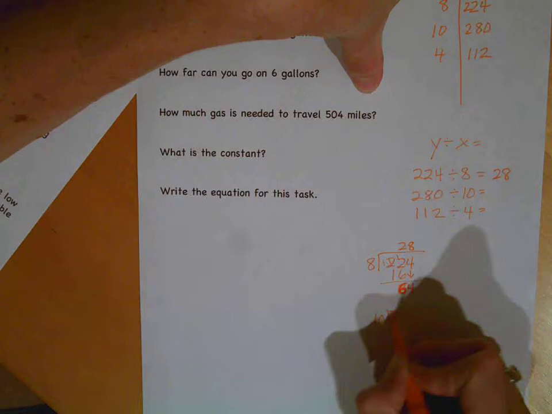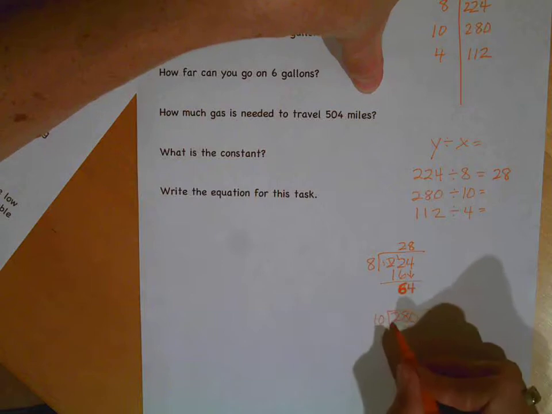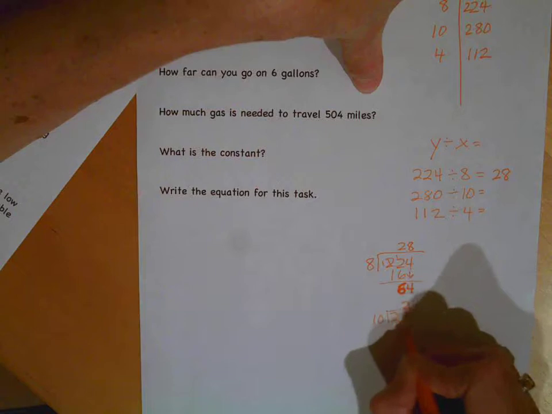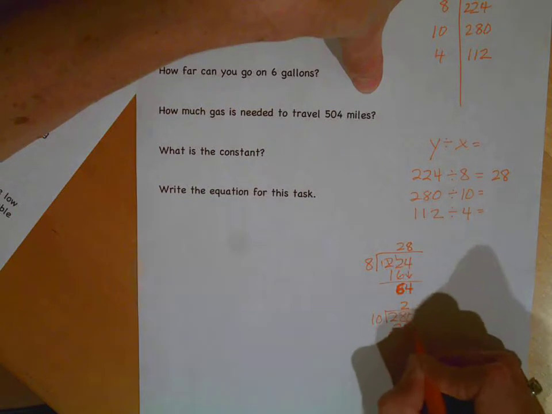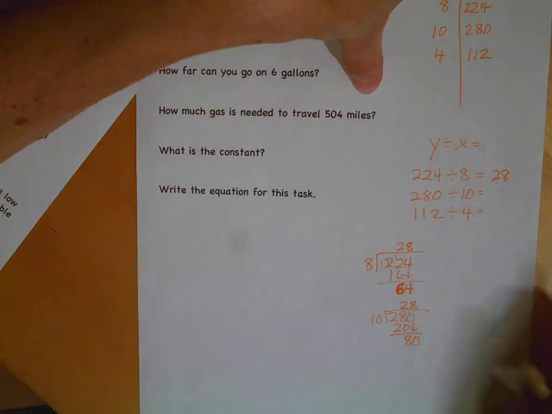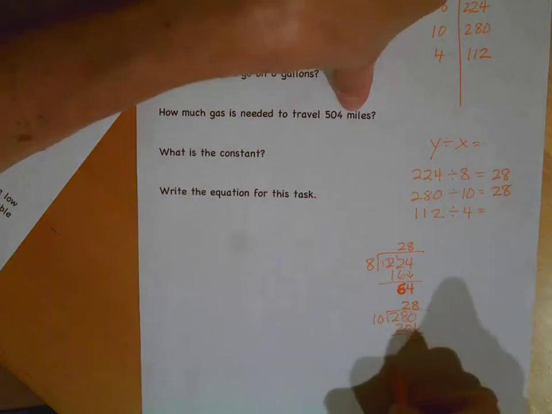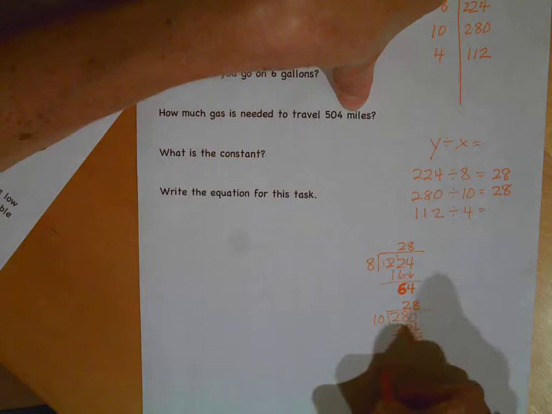280 divided by 10. Well, we know 10 can't go into 2 evenly, but we do know that 10 could go into 28 2 times, which is 20. And 8 leftovers. Bring down your zeros. So that's 8. Aha! Look, guys, it might be working. Okay, let's check the last one.